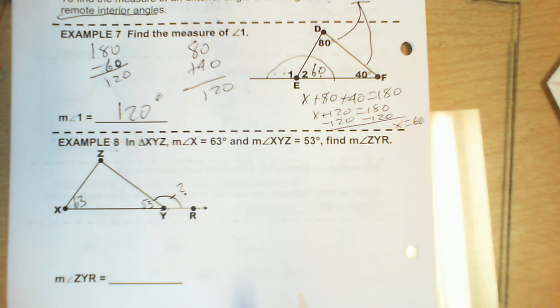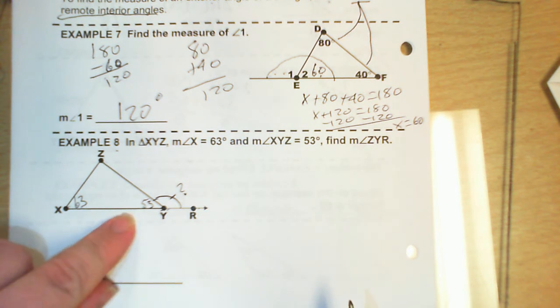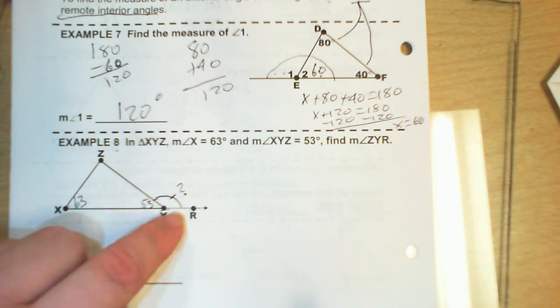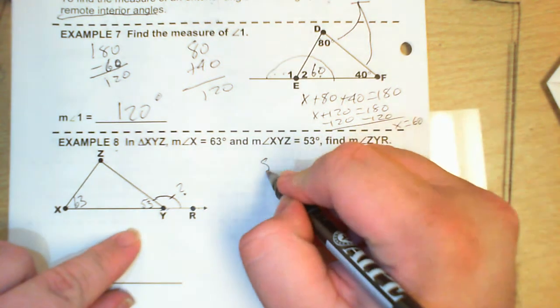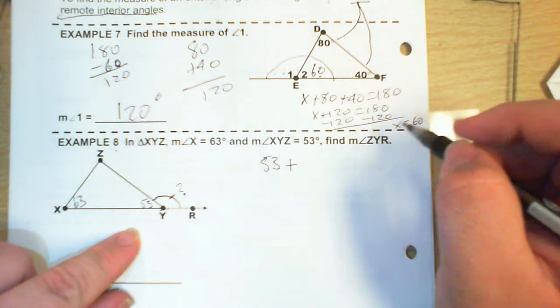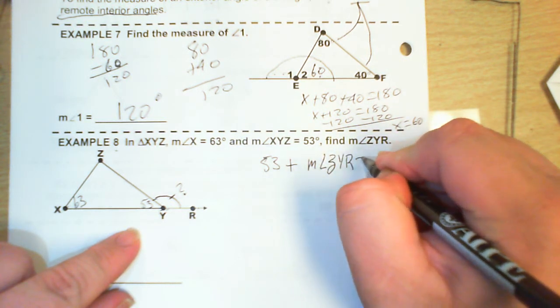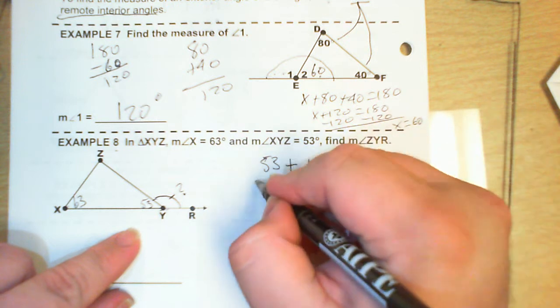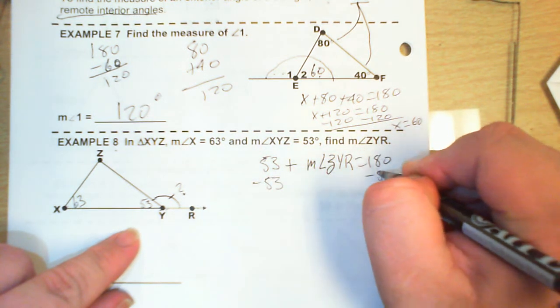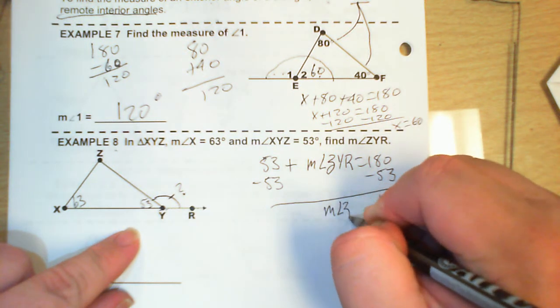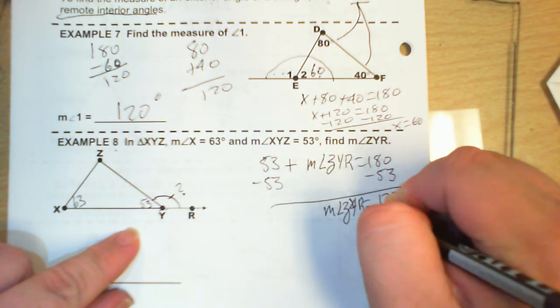What I'm going to do to solve for this is take this angle right here and this angle, and add them together. So 53 plus the measure of angle ZYR equals 180. Subtract both sides by 53, and I get 127.